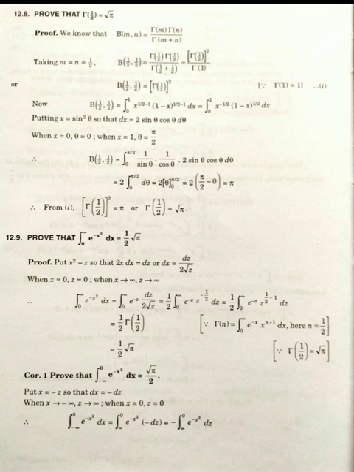Okay, let's see the next one. And as the variable changes, the limit also changes. That's why putting x equal to 0 we get z equal to 0. If x tends to infinity we get z tends to infinity. Okay, and then apply that data on the LHS part. Then what do we get? Integration 0 to infinity e raised to minus x square dx is equal to, the limit is as it is 0 to infinity, e raised to minus z, and dx is dz divided by 2 square root z.